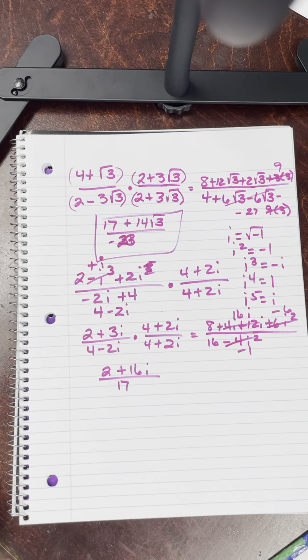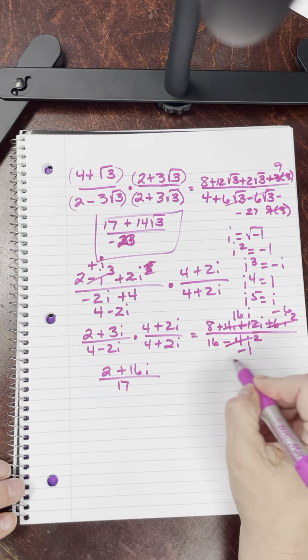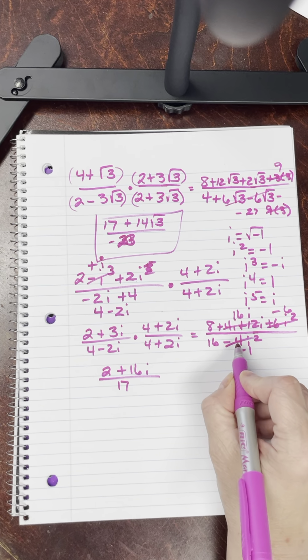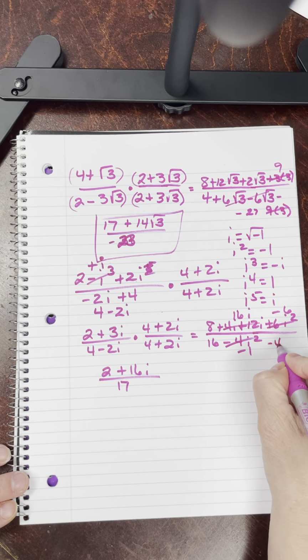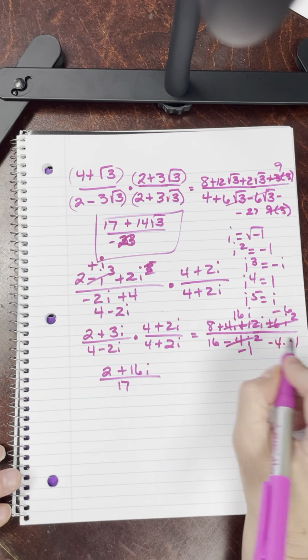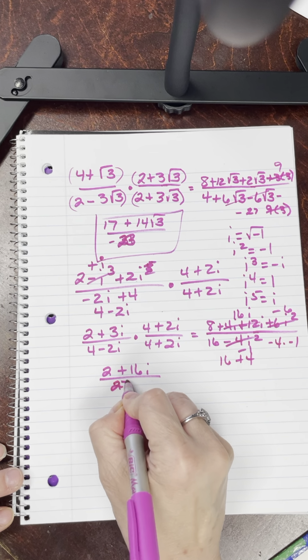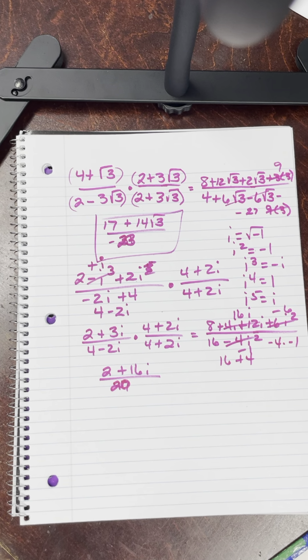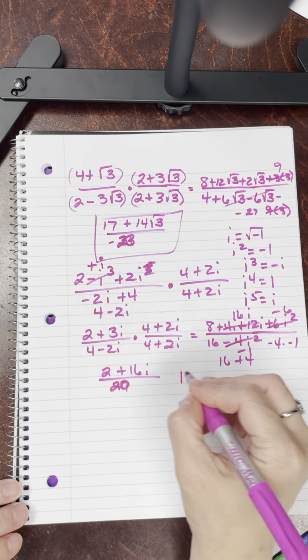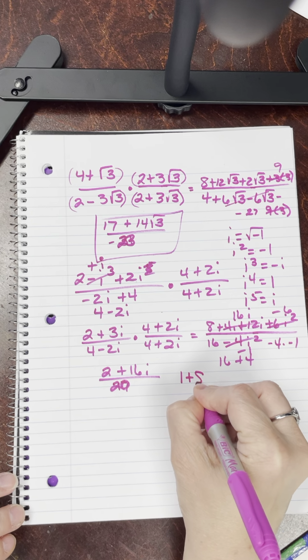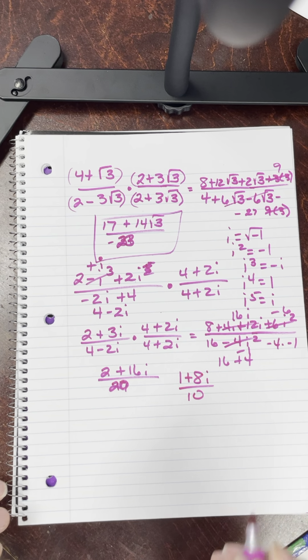Yeah, that was an easy catch once I saw it. It was right here. It was negative 4 times negative 1, and that should have been positive 4, so it should have been 16 plus 4 is 20. That's much better. Now, can I reduce all of those numbers? Most definitely by 2. So this drops to a 1 plus 8i and a 10.